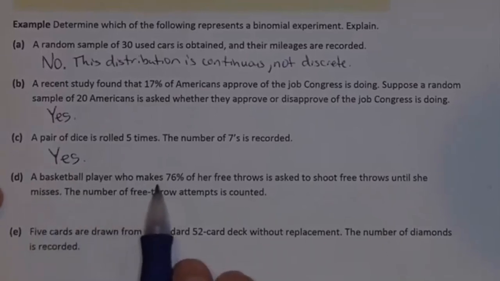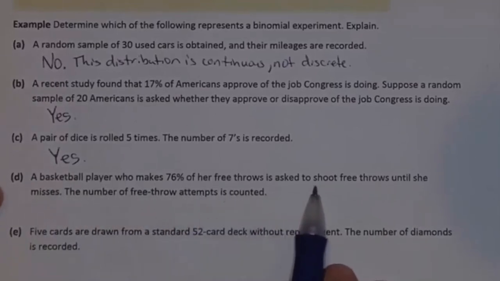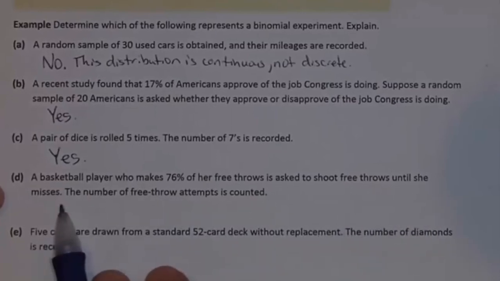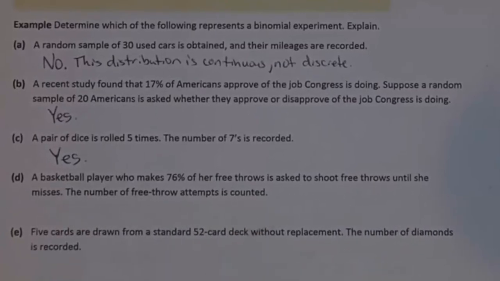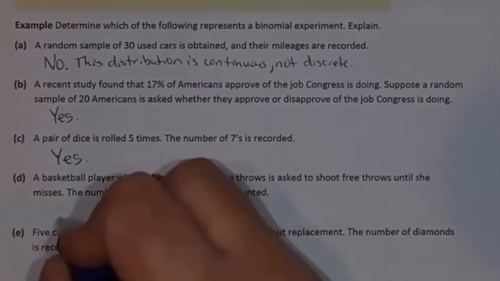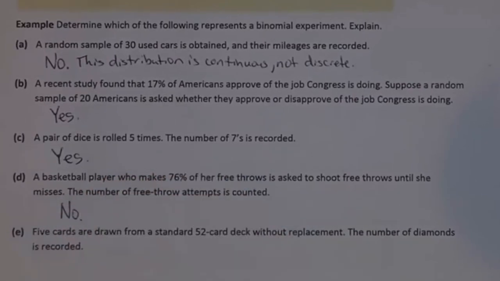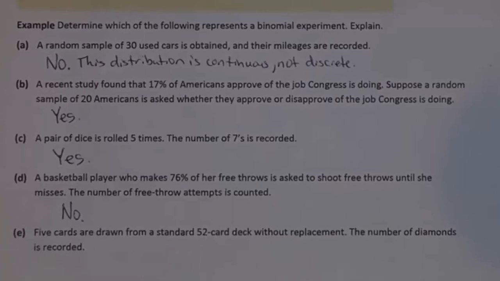D: A basketball player who makes 76% of her free throws is asked to shoot free throws until she misses. The number of free throw attempts is counted. Is that binomial? No, this is not binomial. We don't have a fixed number of trials. It's not like the deal where we shoot 3 and count how many we make. We're shooting until we miss. She could shoot 100 times before she misses, or 5 times, or she could miss the first shot. So for that reason, this is not binomial.